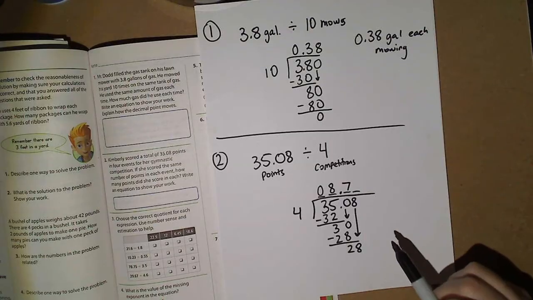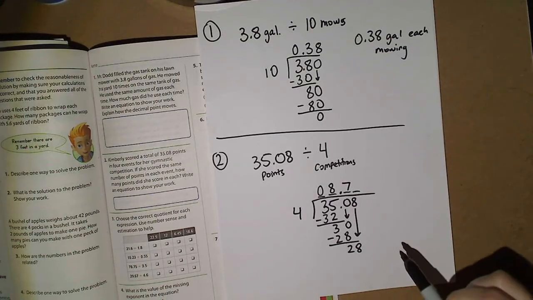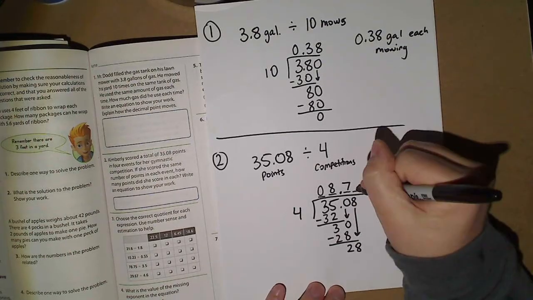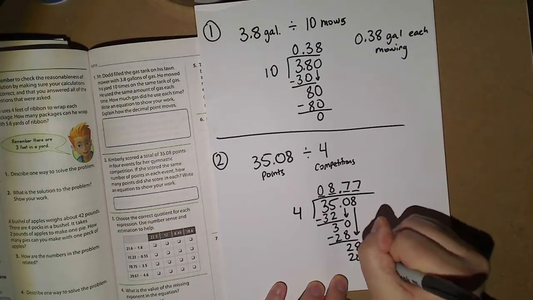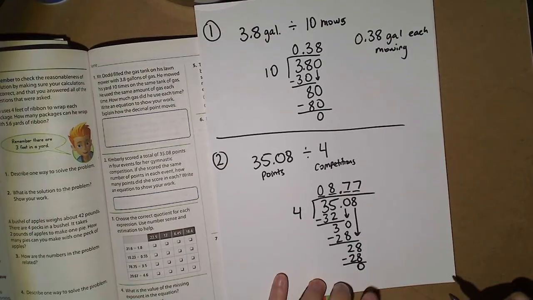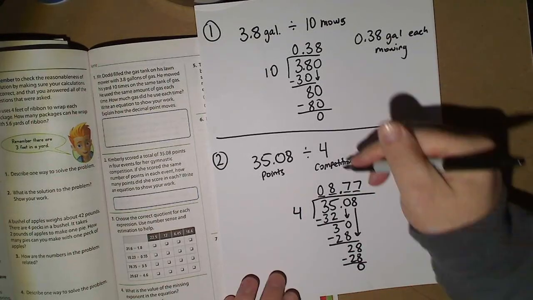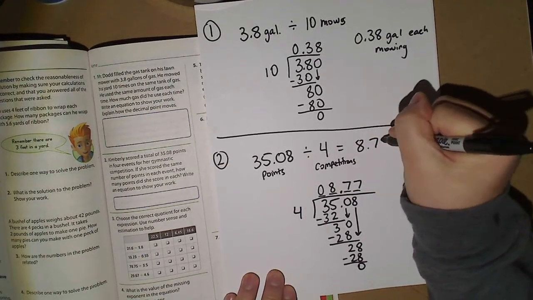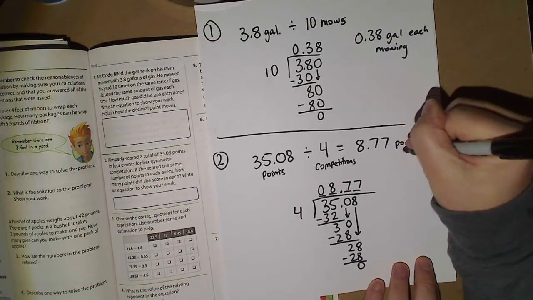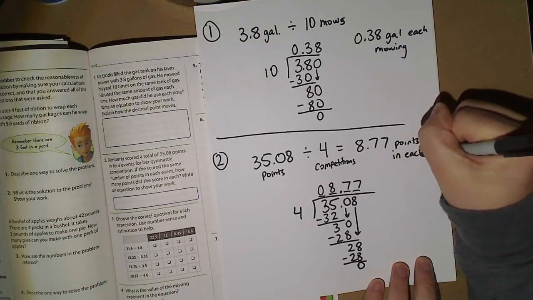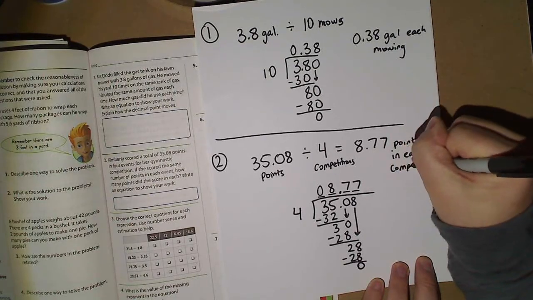But we could always guess and check if we're not quite sure of some of these numbers. Does 4 go into 28? Yes, indeedy. It goes in 7 times. 7 times 4 is 28. And I get that beautiful remainder of 0. So my answer here is 8 77/100 points in each competition.